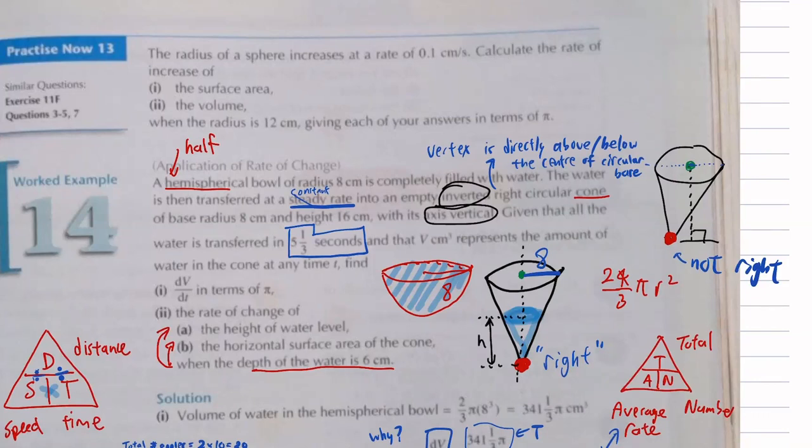All right. So what do we have to do? What are they asking us to find? The rate of change of the height. So d something over d something. Every time you see rate, it is d something over d something. So what are those question marks? Rate of change of the height of the water level. So what's dh the top over dt? Very good, dh over dt.